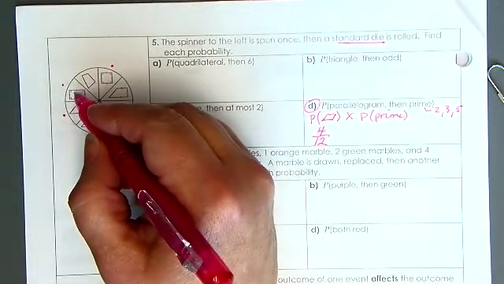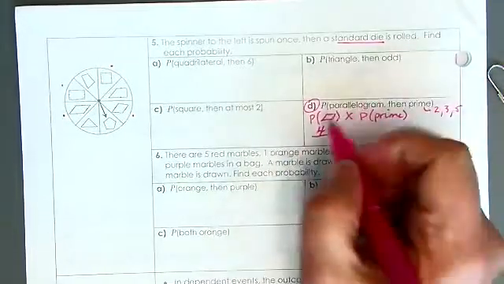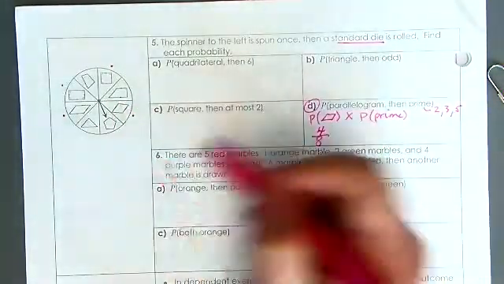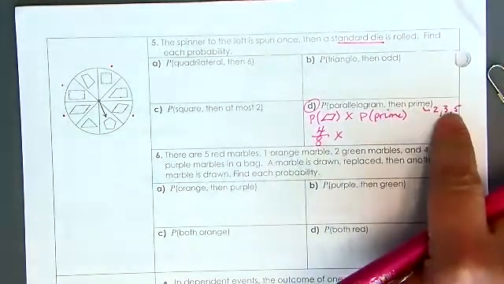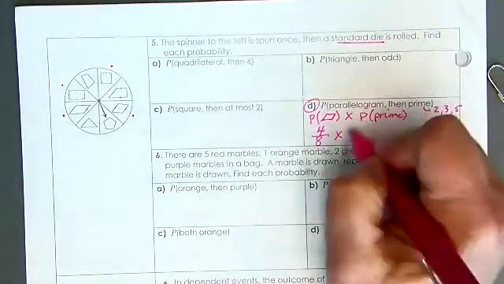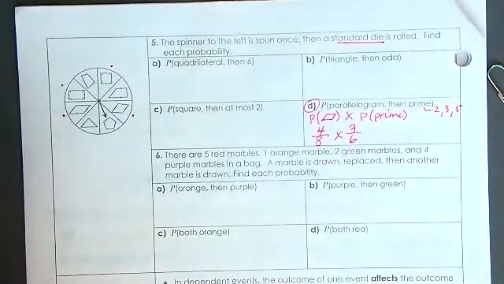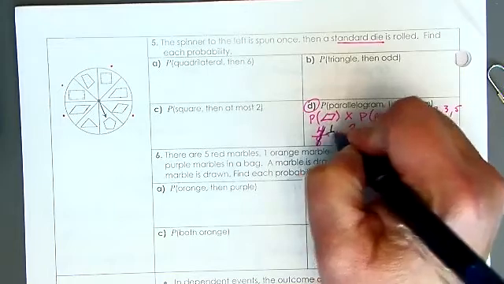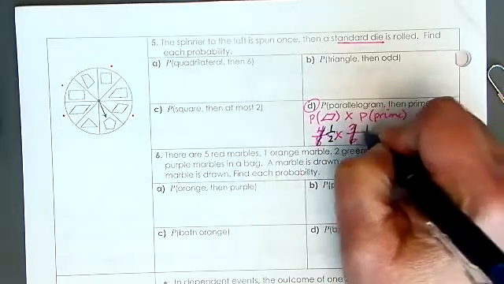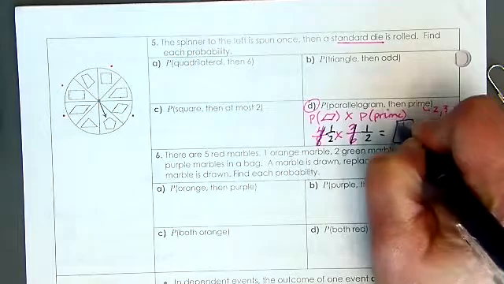Wait a minute. 4 out of 8. Times, now I'm looking at a single die. So this is 3 out of 6. Now remember, we want to simplify if we can. 4 over 8 becomes 1/2. 3 over 6 becomes 1/2, which gives me 1/4 as my probability.